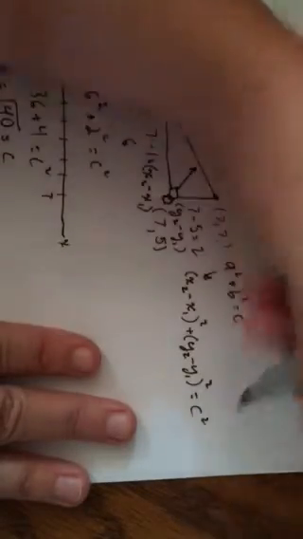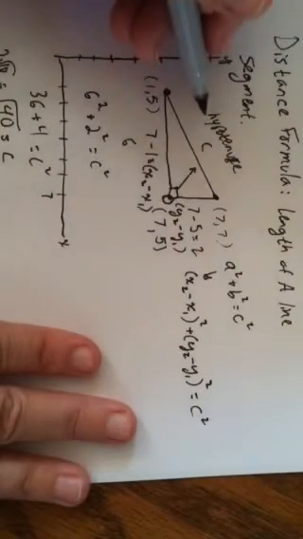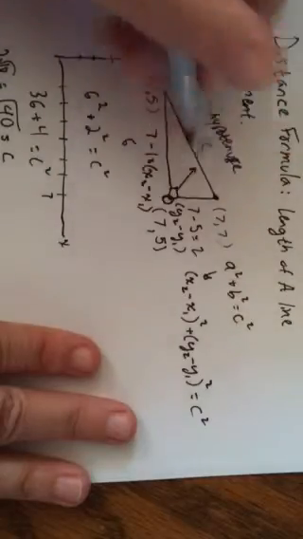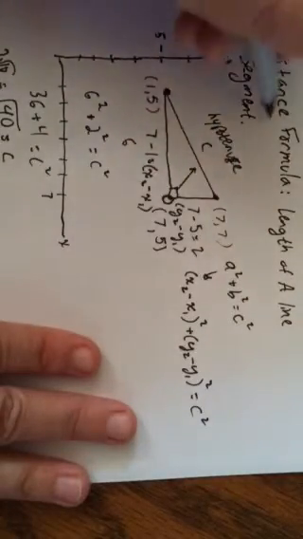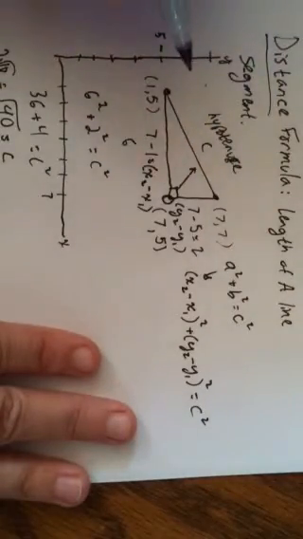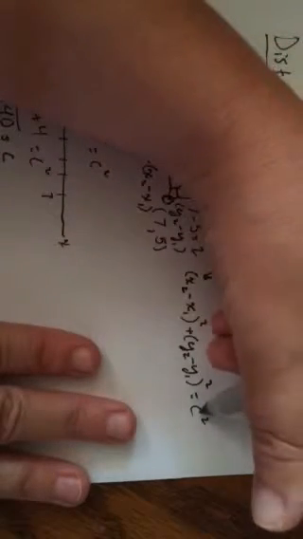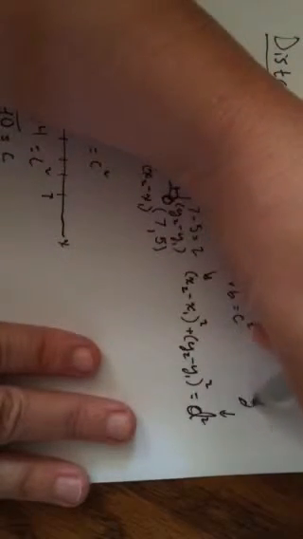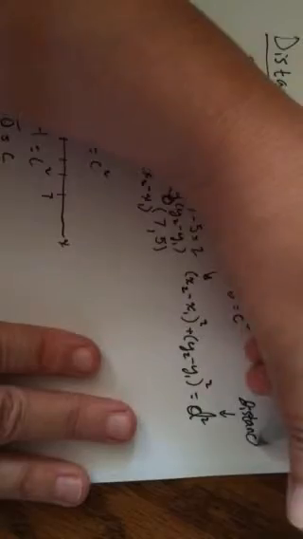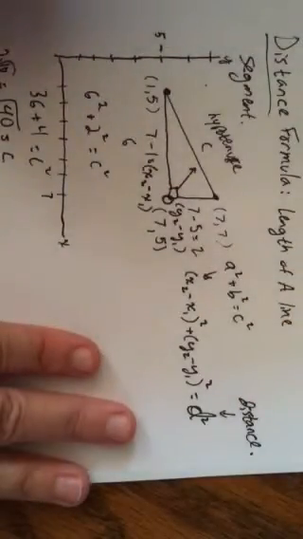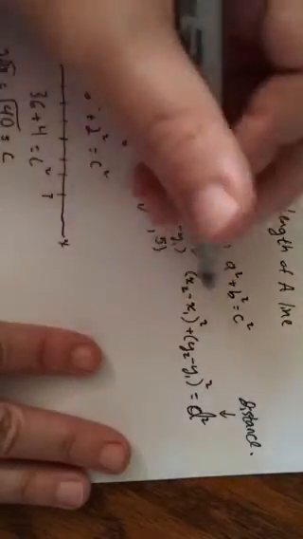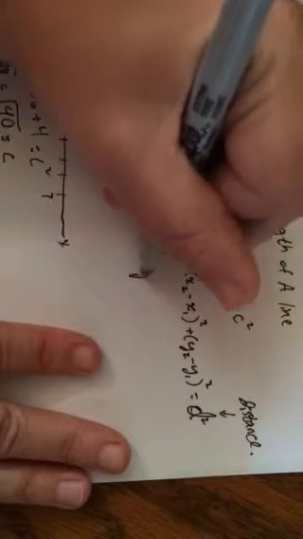And I said that my distance was c, because that was my hypotenuse, I usually call it c. Since I'm going to say this is the distance formula, I'm going to replace that c with d to stand for distance. I probably want to solve for that d, so I'm going to go ahead and square root both sides.